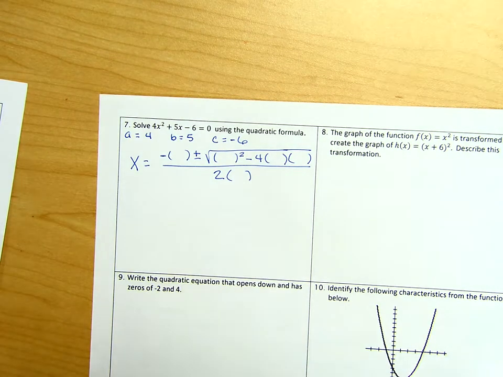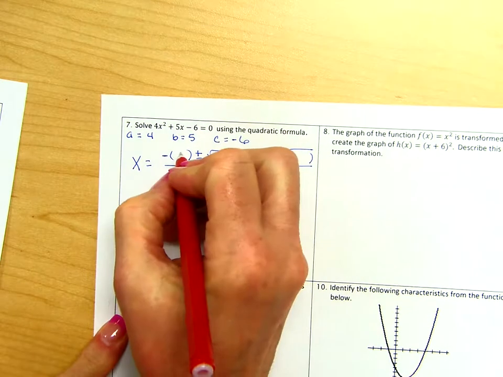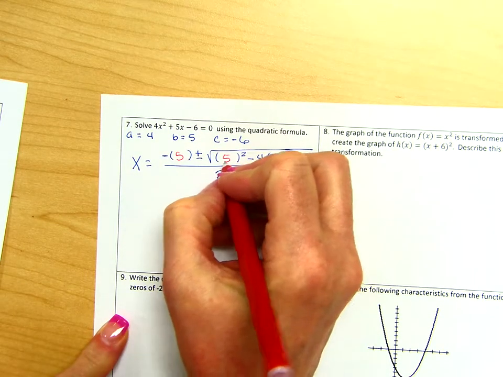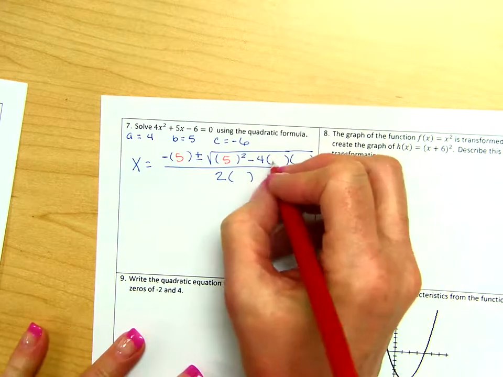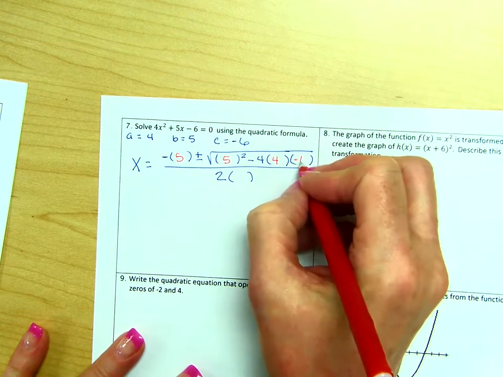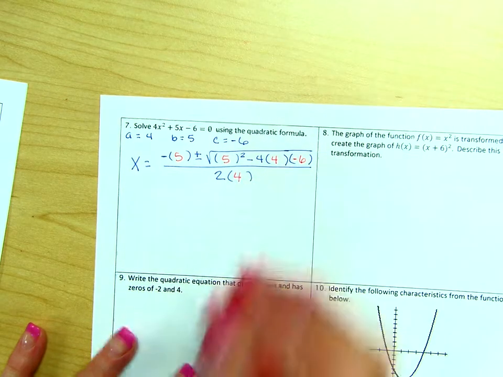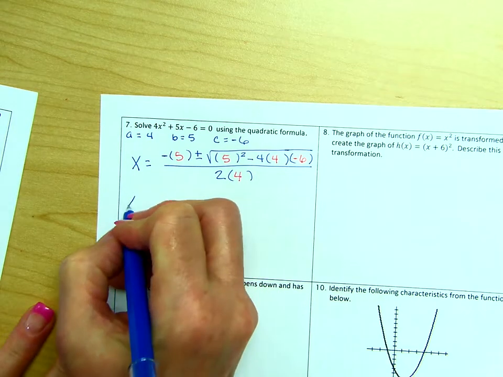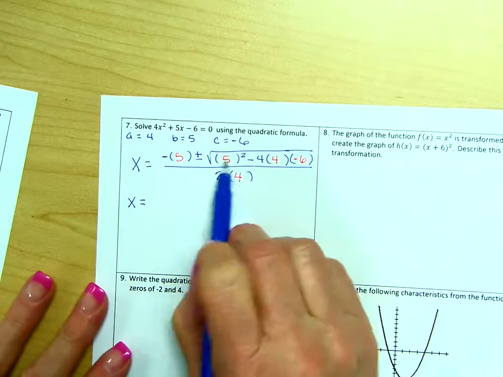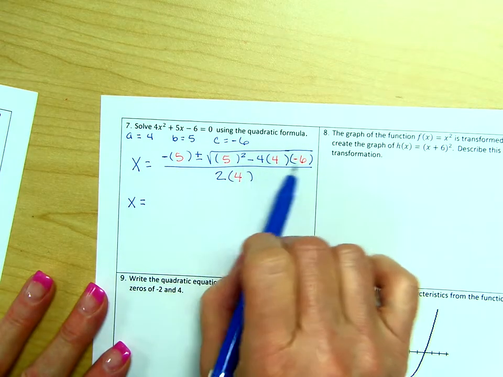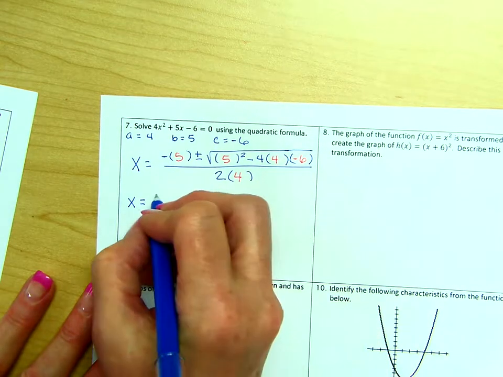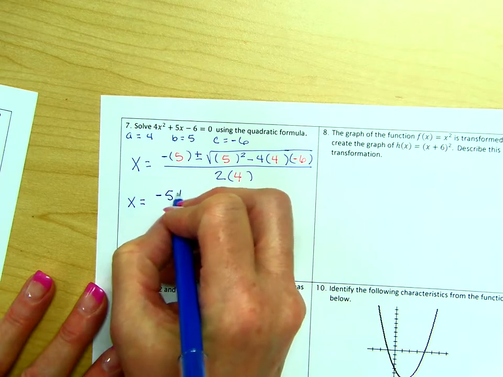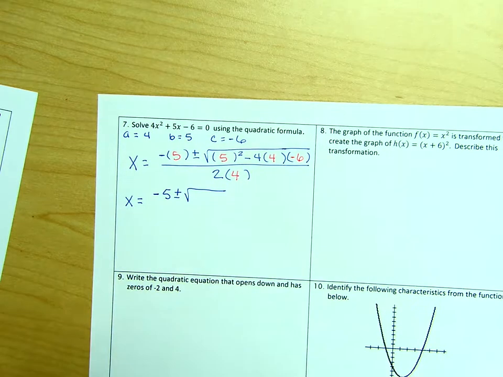So now we're going to substitute. My first simplification is to take what's underneath the radical and simplify that.